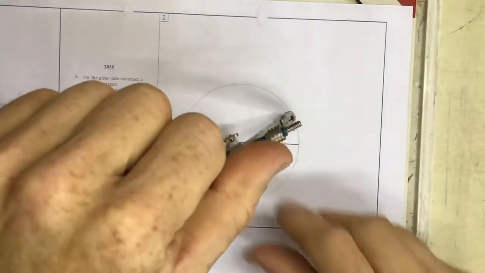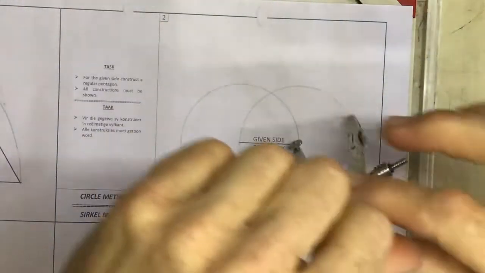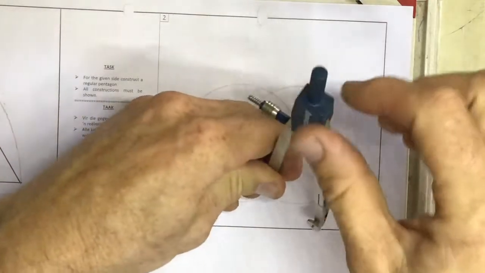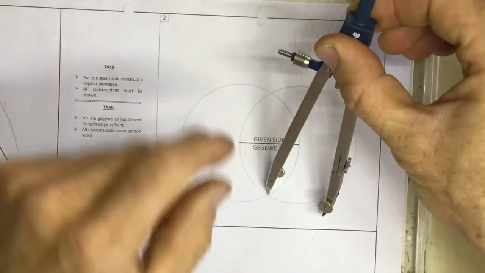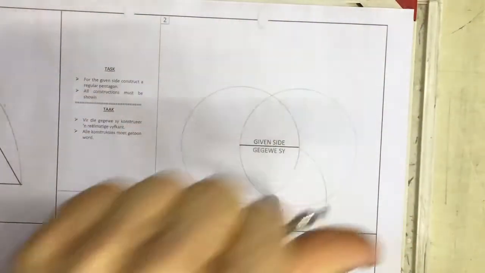You are going to draw a circle. It's in construction lines. You're going to draw another circle in construction lines, very, very light lines. I'm doing it very dark so that you can see this. And you're going to draw a final circle, putting the point of the compass at the intersection of those two arcs, and just go all the way around like that.